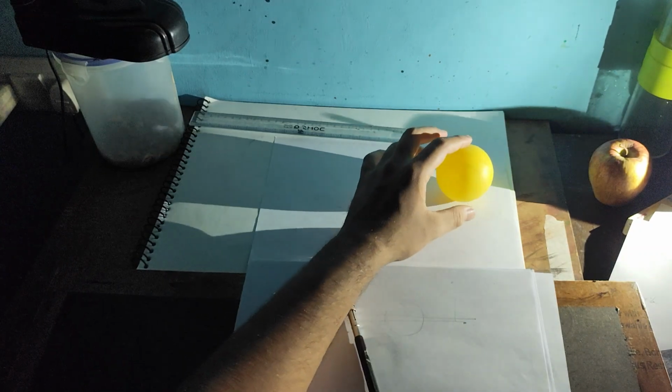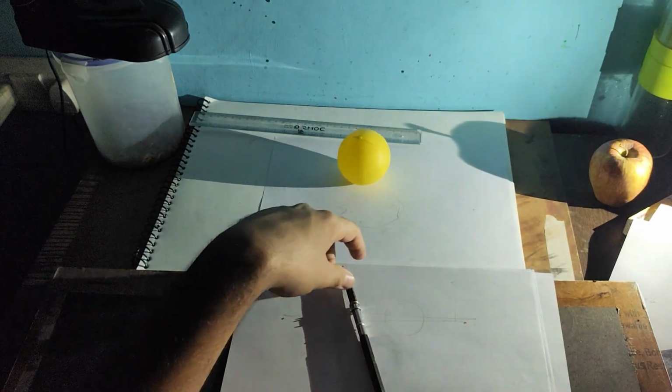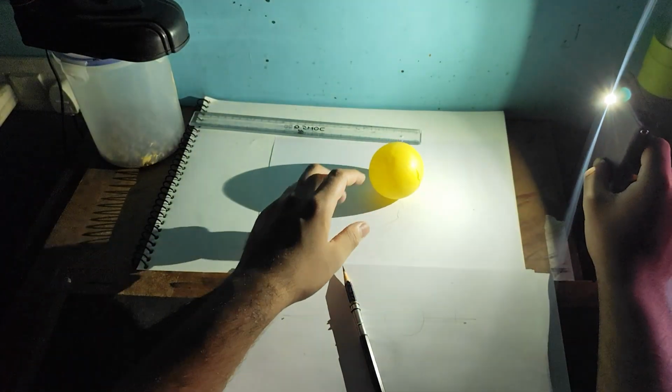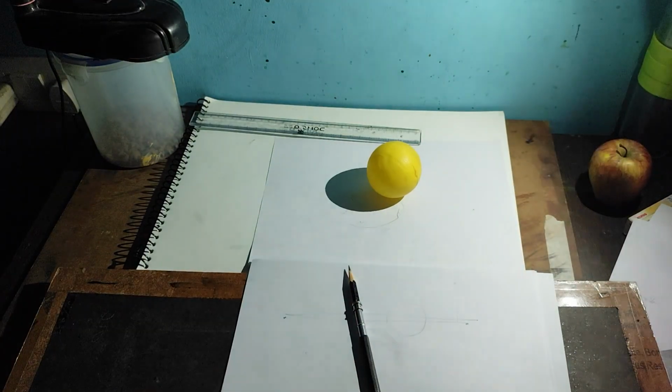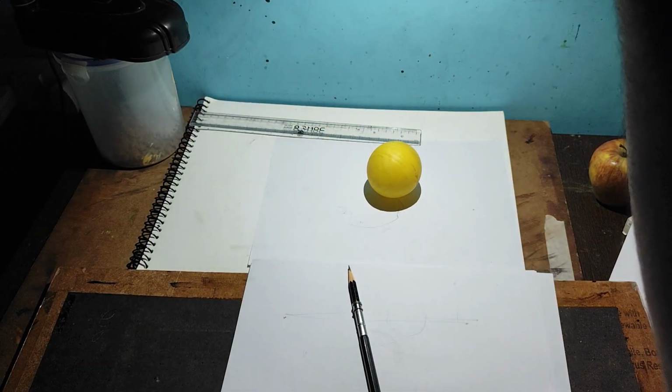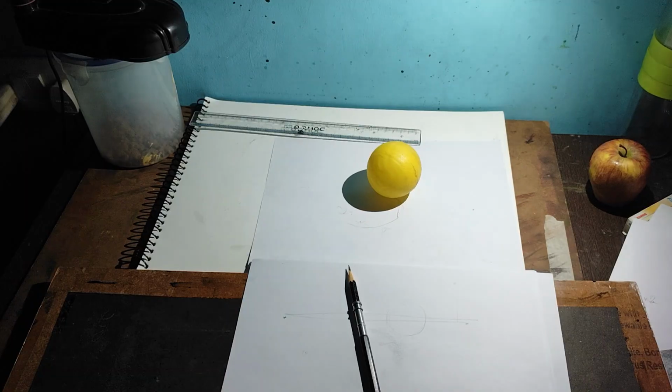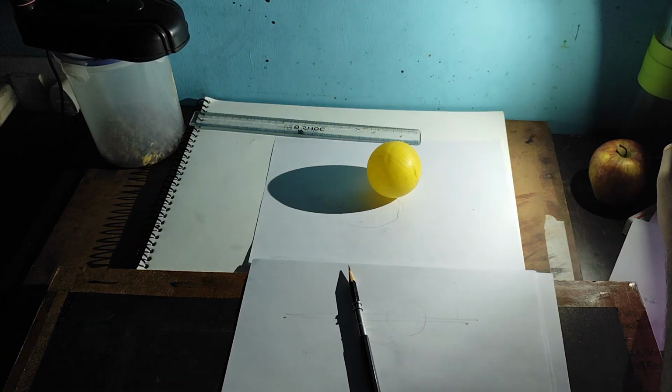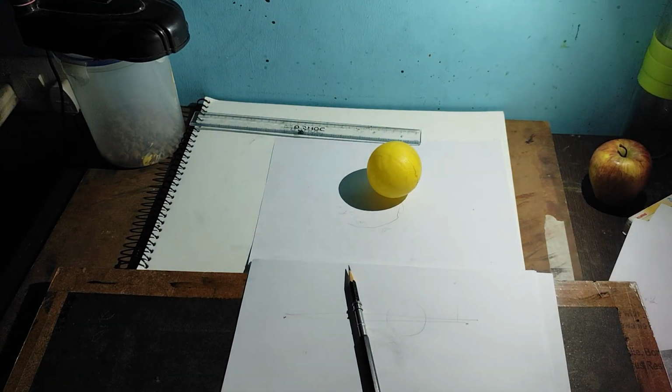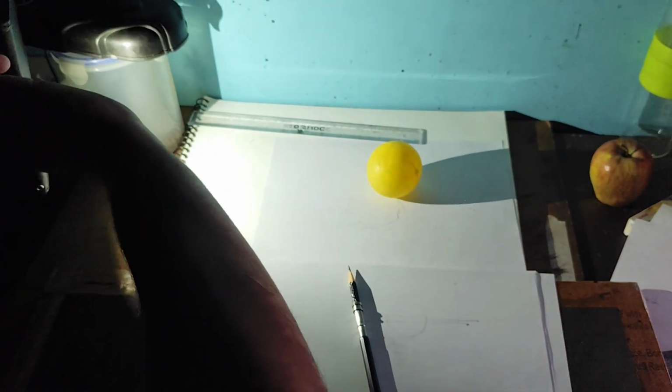Just move the light further. Okay, same angle, but as the light gets further above it, the shadow will also change. Seeing the shadow itself changing.